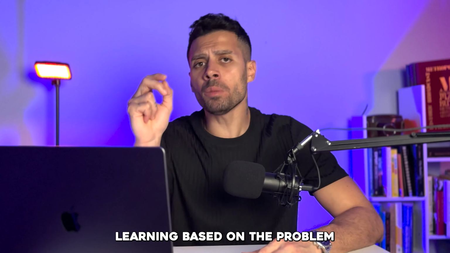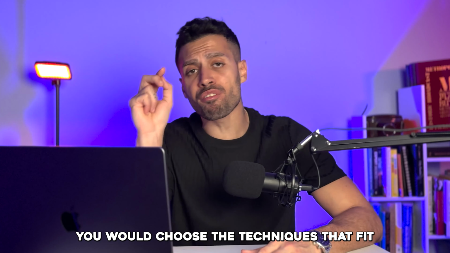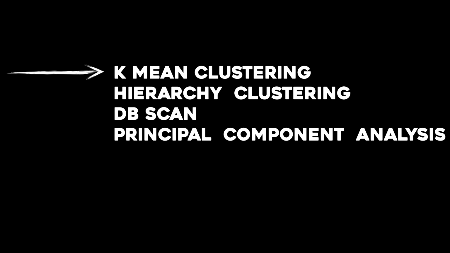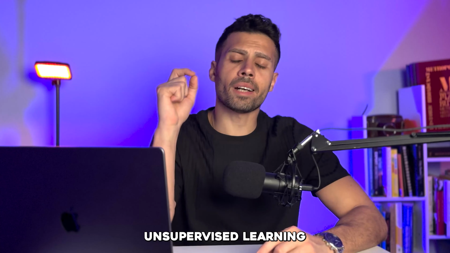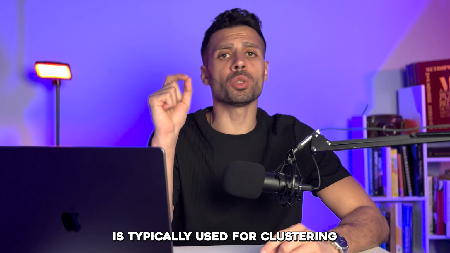There are 4 known algorithm techniques for unsupervised learning. Based on the problem, you would choose the technique that fits. The first one is k-means clustering. The second one is hierarchical clustering. The third one is DBSCAN. And the fourth one is principal component analysis. Unsupervised learning is typically used for clustering and association problems.